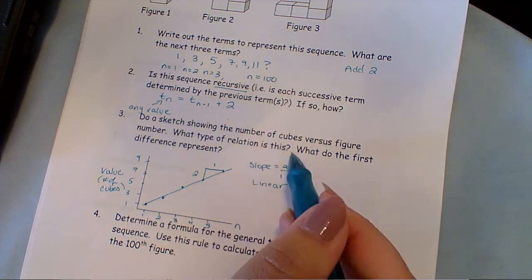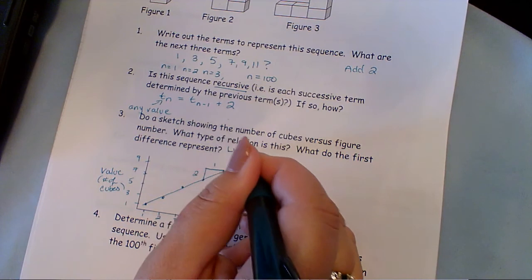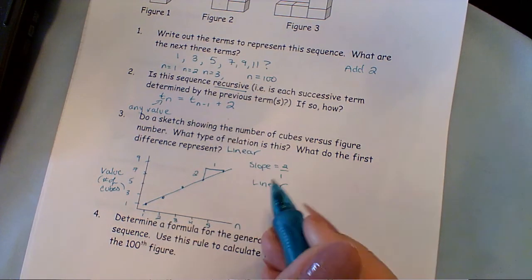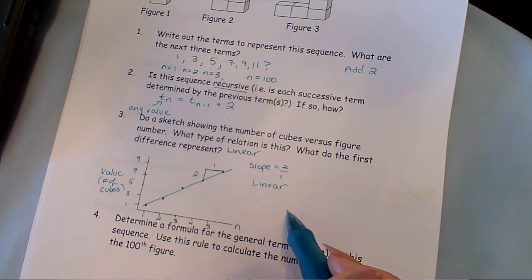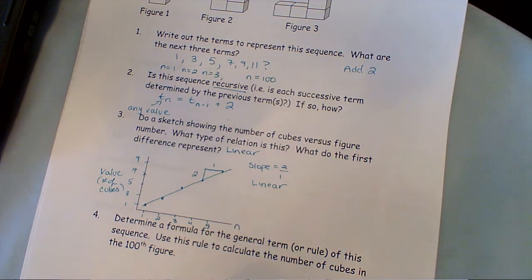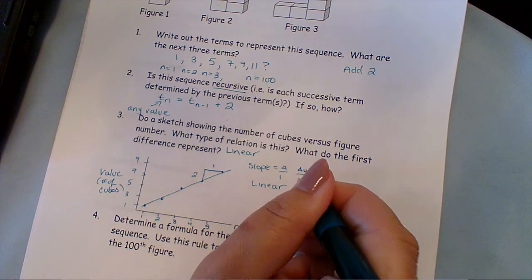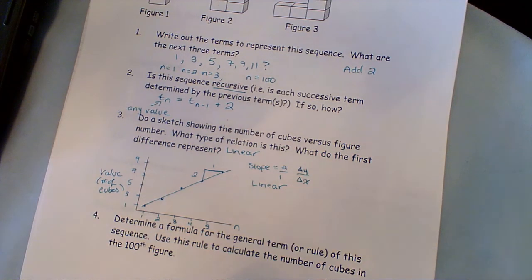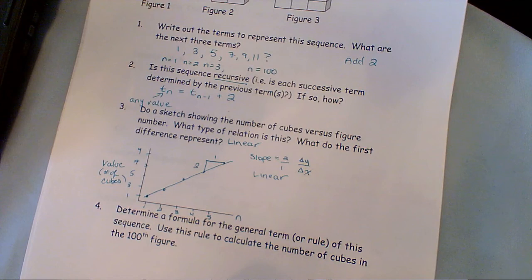So what type of relation is this? It is definitely a linear relationship. What do the first differences represent? The slope, right? Delta y is 2, delta x is 1. So delta y over delta x, if you remember, is your slope. And we get a value of 2 over 1.